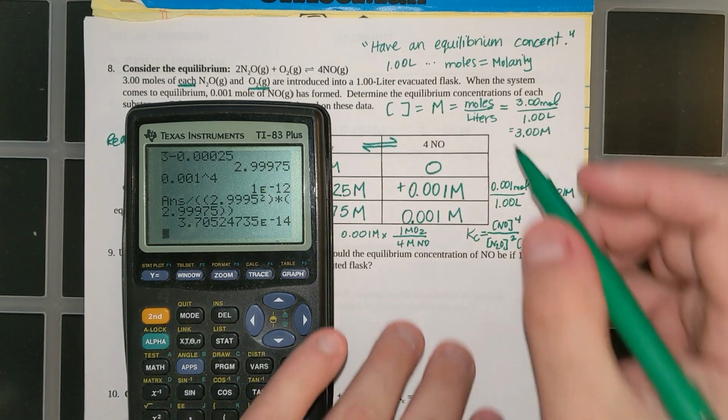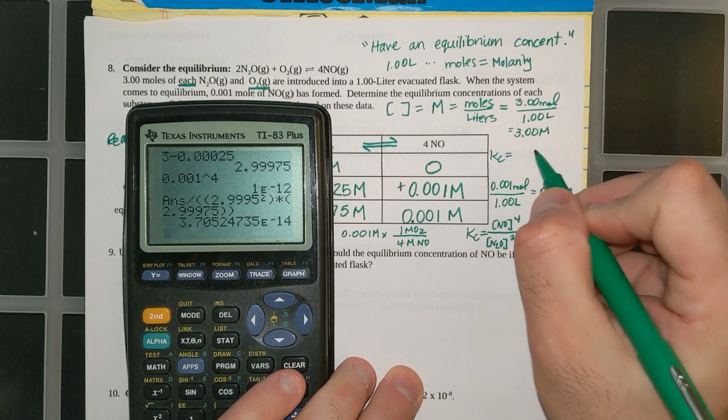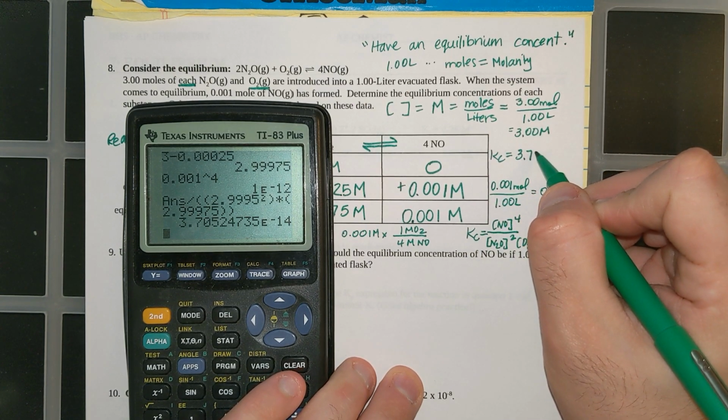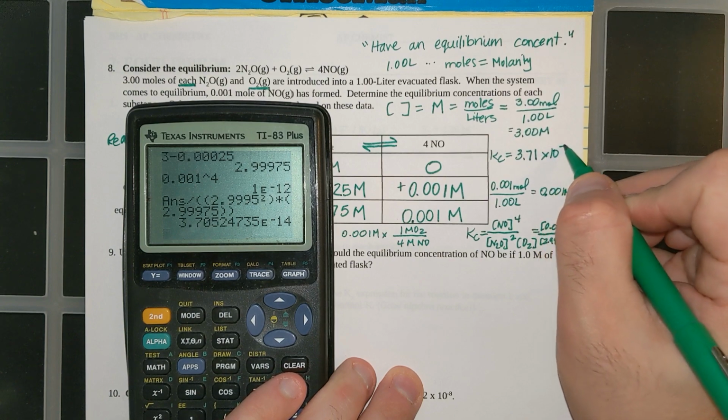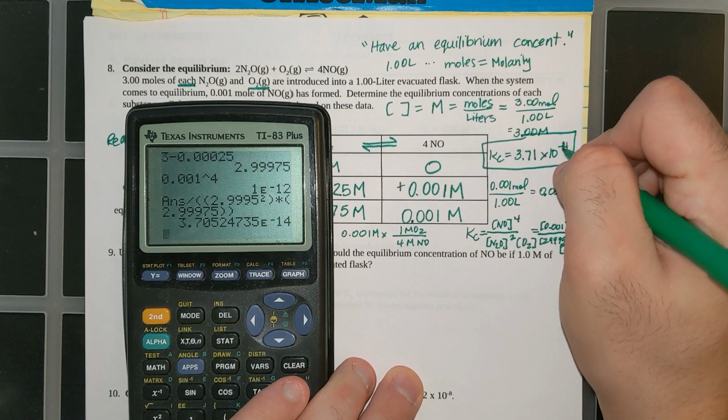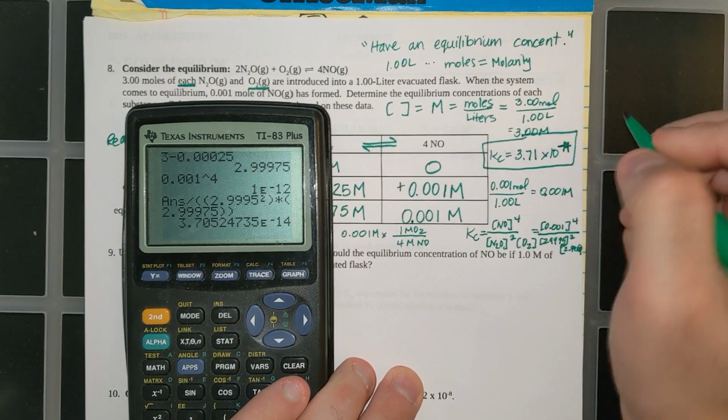And I get a very small number. Kc is equal to 3.7, I'm going to say 1 times 10 to the minus 14th. Oh, 14th, not 4. 14th.